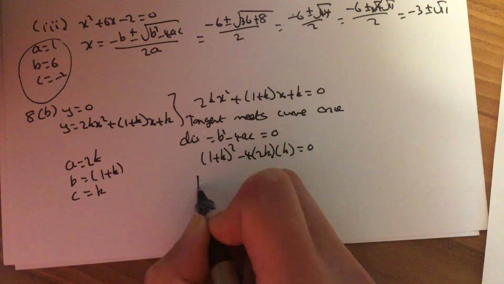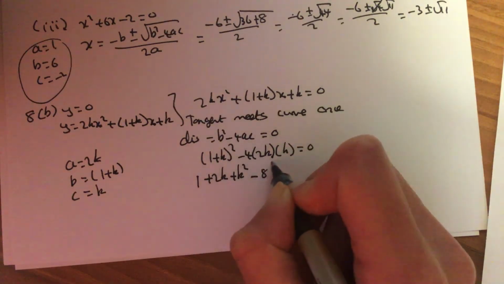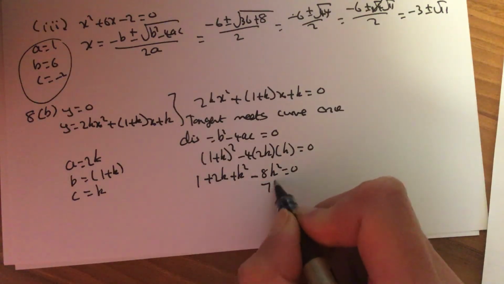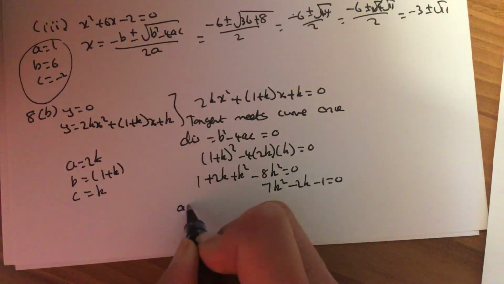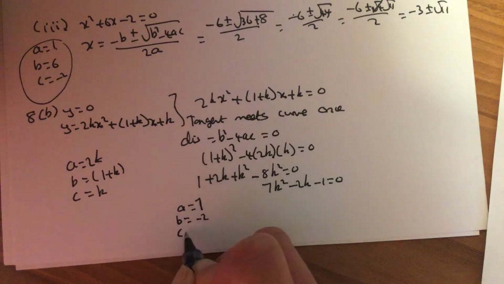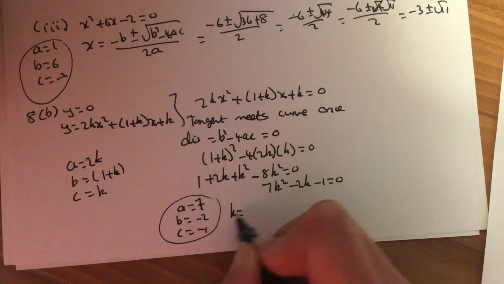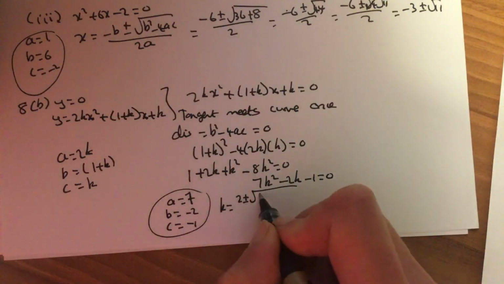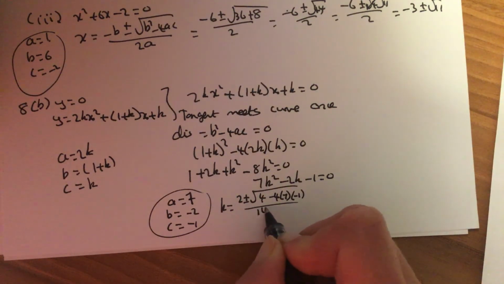Square out your brackets. Square the first, double the product, square the last, minus 8k squared equals 0. Tidy this up with everything on one side. So 7k squared minus 2k minus 1 equals 0. Using your quadratic formula in here, with a is 7, b is minus 2, and c is minus 1. So k is minus b, minus minus 2, plus or minus the square root of b squared minus 4 times a times c, all over 2a.